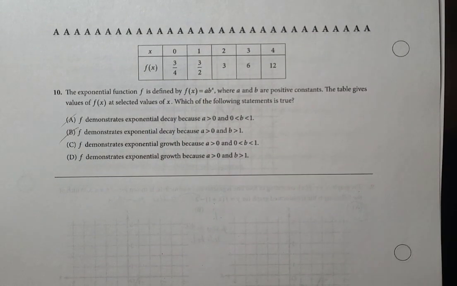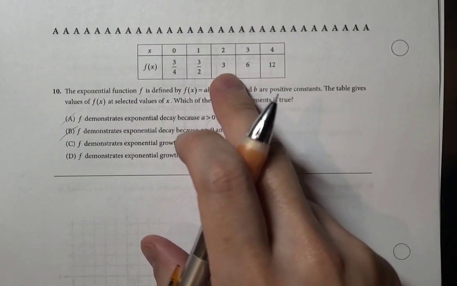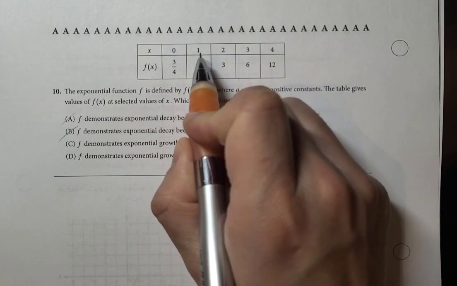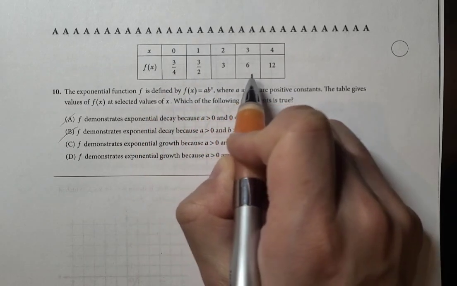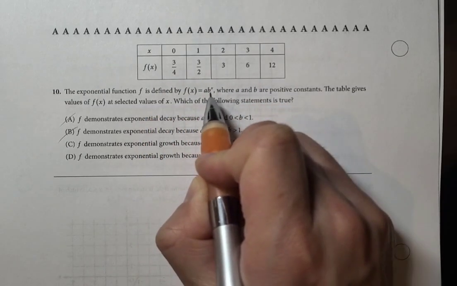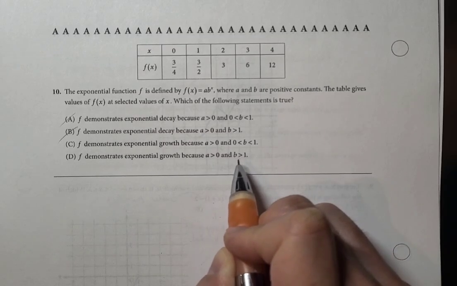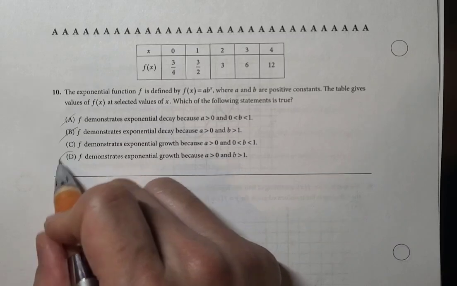Okay, so now is it C or is it D? As I said already, it should be growing. It's being multiplied by 2 every time, every unit of 1. As x increases by 1, you multiply the y value by 2. So we know that b has to be 2. That is only satisfied by D, actually.